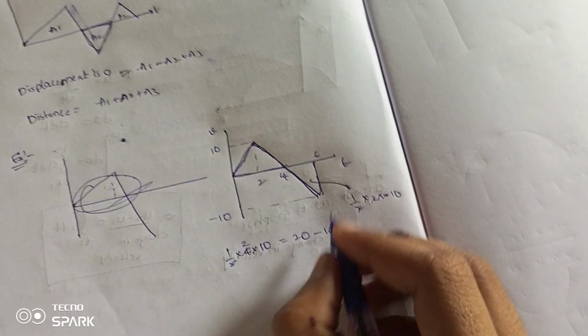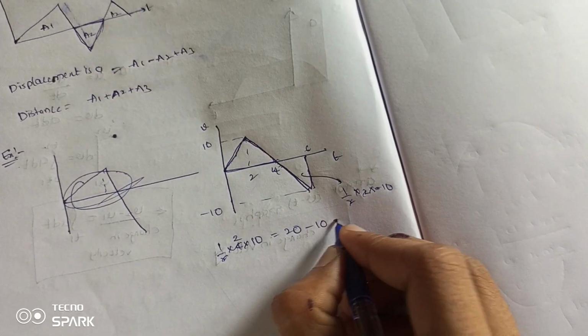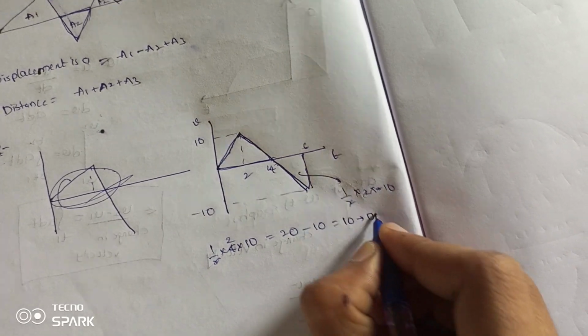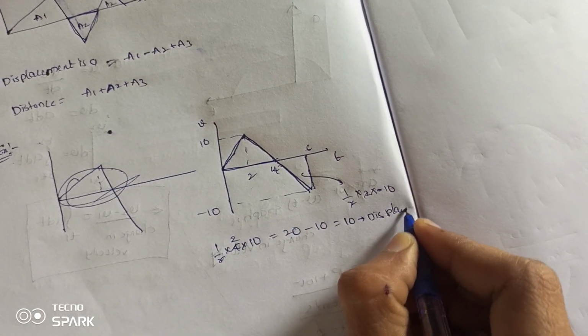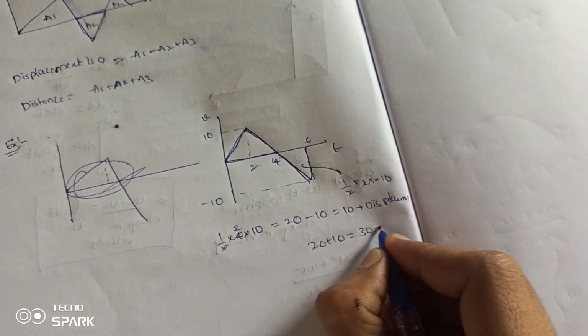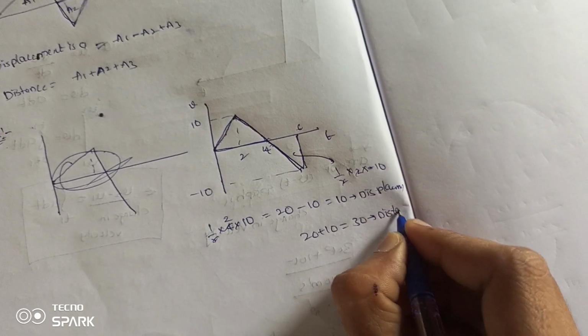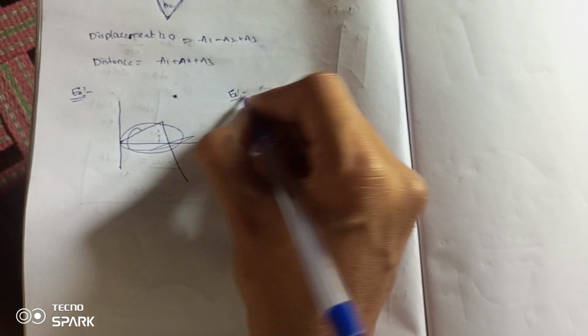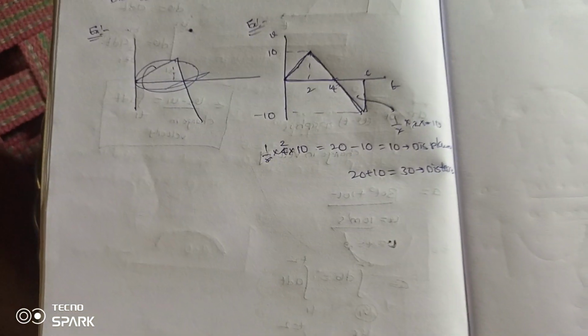The area is 10. 20 minus 10 is 10, which is the displacement. 20 plus 10 equal to 30 is the distance. It is clear. It's a most important example.